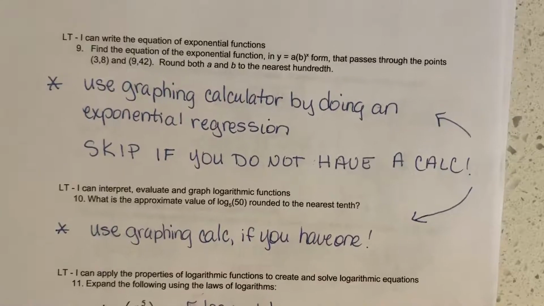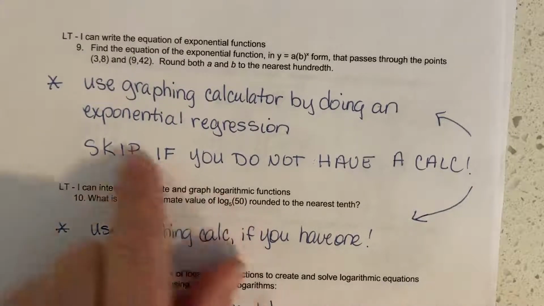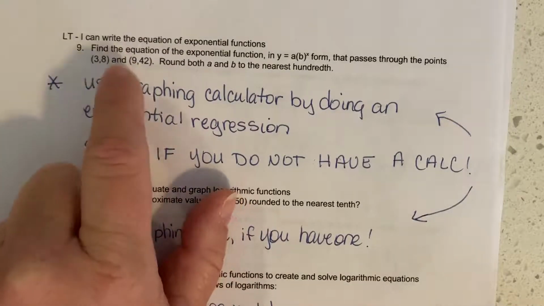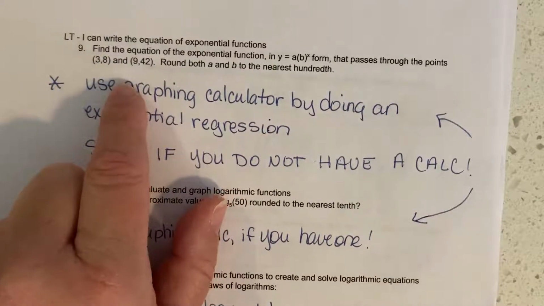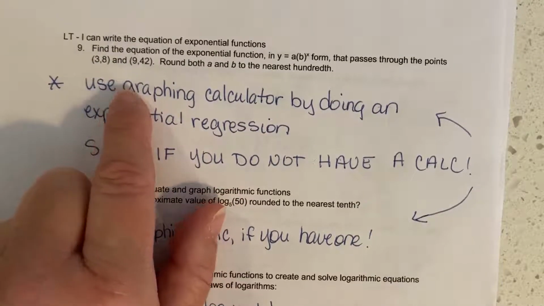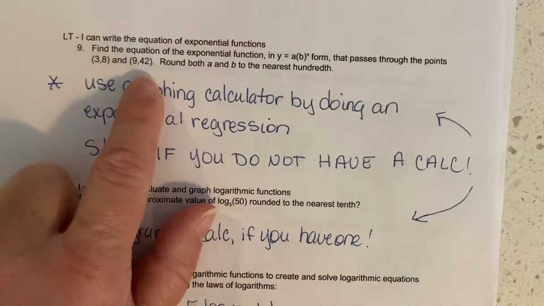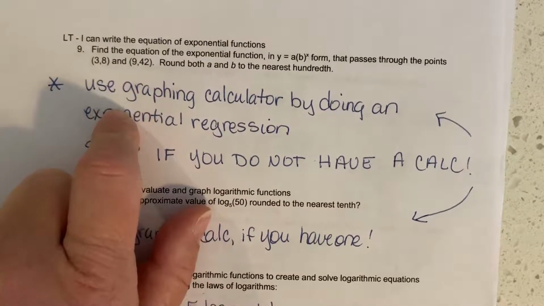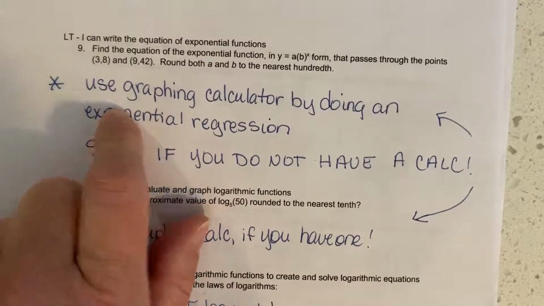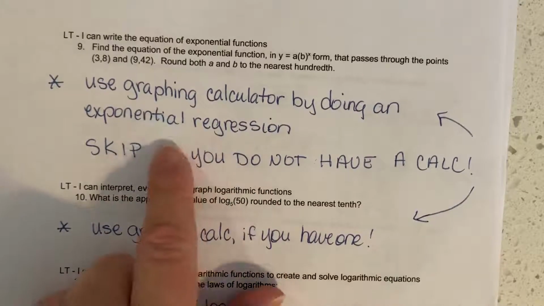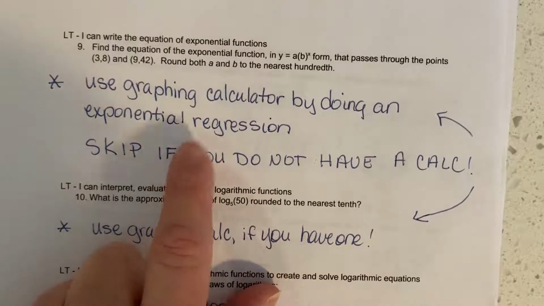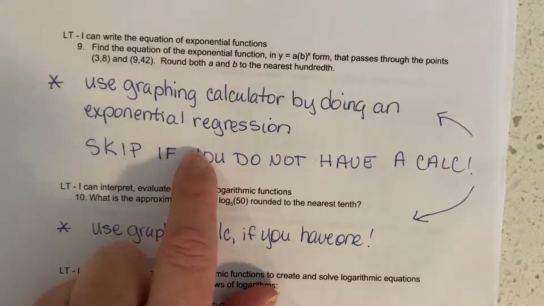Okay, for 9 and 10, we're going to skip these because if you have them, this was an exponential regression. So you have to go and type in your x and y's on those tables and then do the exponential regression and you'll come out with a formula. But if you don't have a graphing calculator, just skip this one. You're going to get credit anyway.